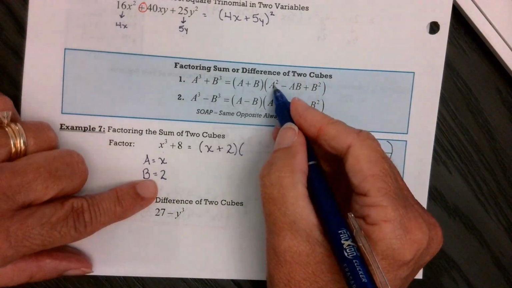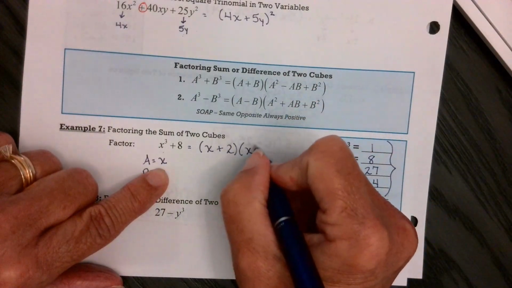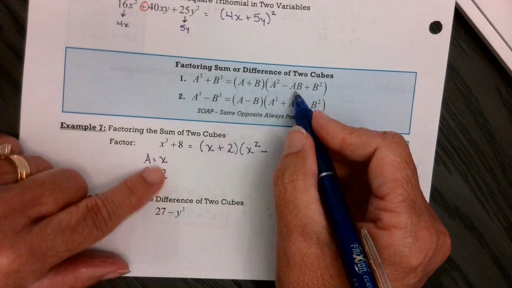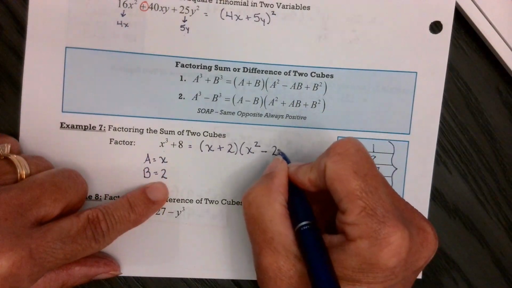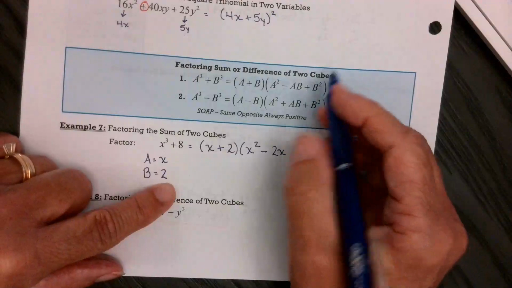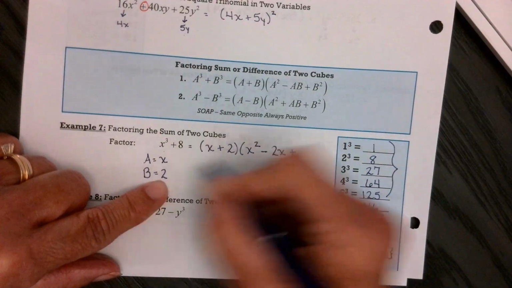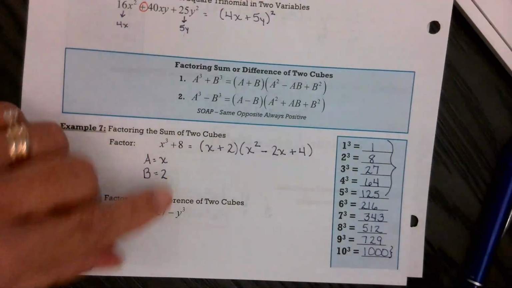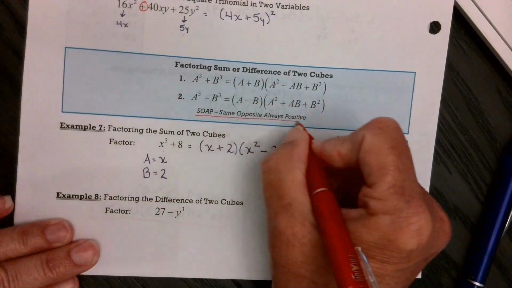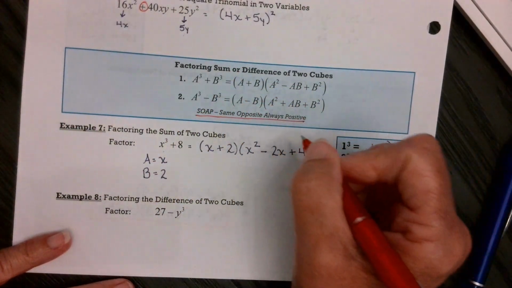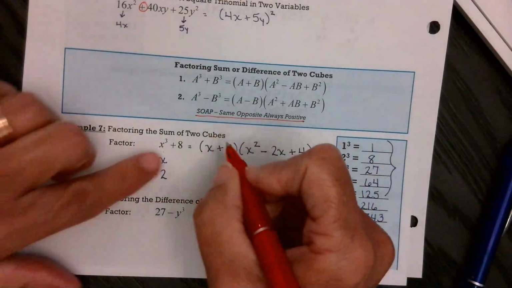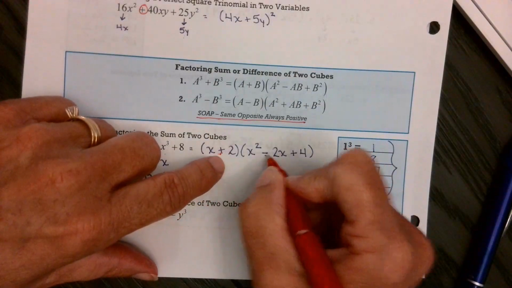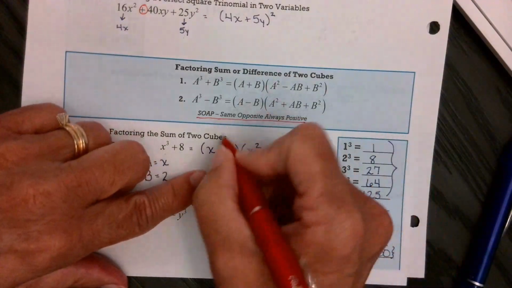Now, you square your a, so it's x squared, minus a times b, so it's 2 times x, or x times 2, which gives us 2x, and then it's a plus b squared. B to the second power is 4. Now, these signs, we use this acronym SOAP. Same, opposite, always, positive. Same means these two are the same. Opposite means these are opposite. This always positive.